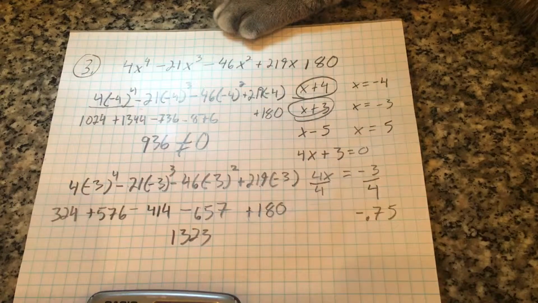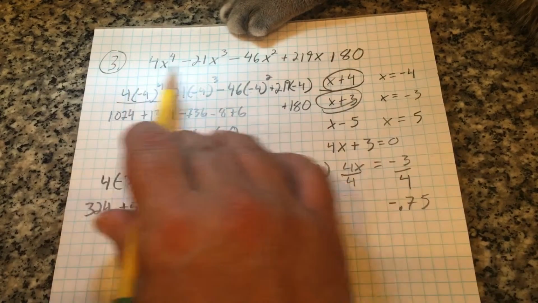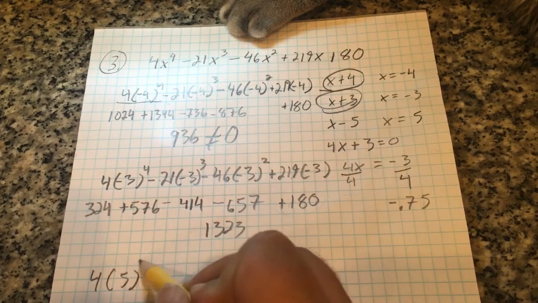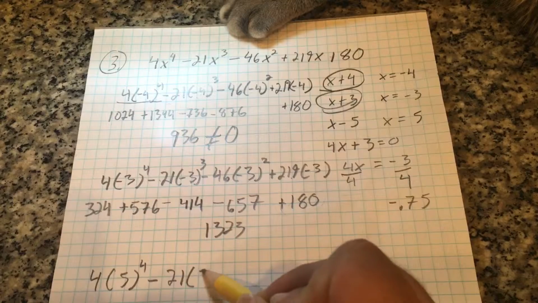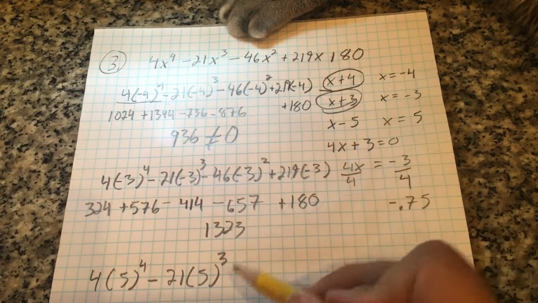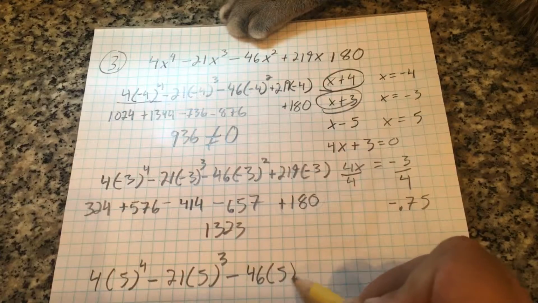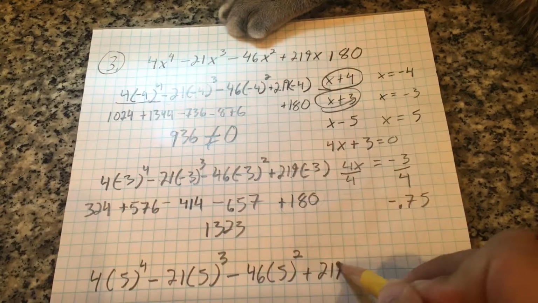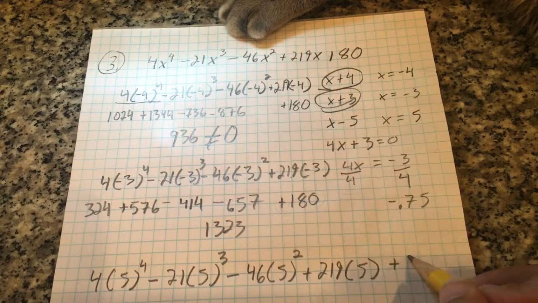Let's see if 5 is a solution. So I'm going to plug 5 into this big, long polynomial. 4 parentheses 5 to the 4th, minus 21 parentheses 5 cubed, minus 46 times 5 squared, plus 219 times 5, plus 180.